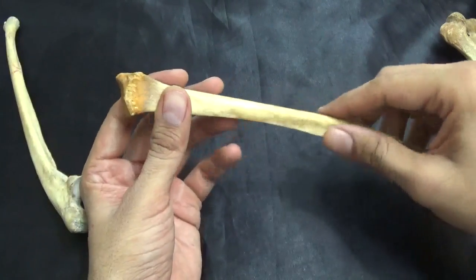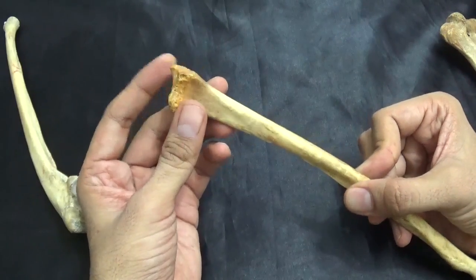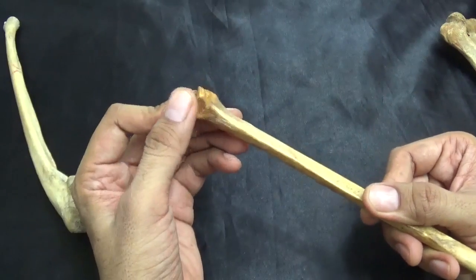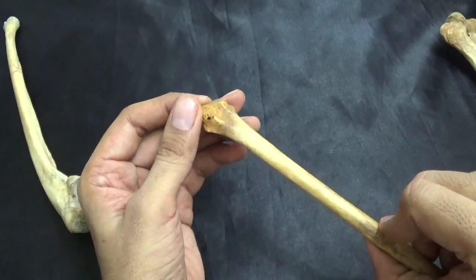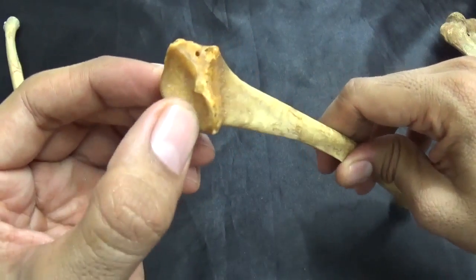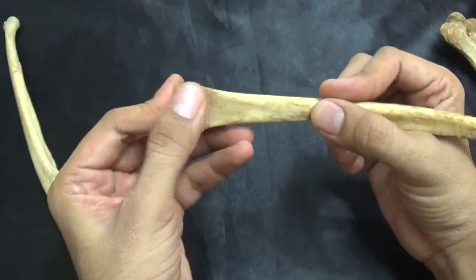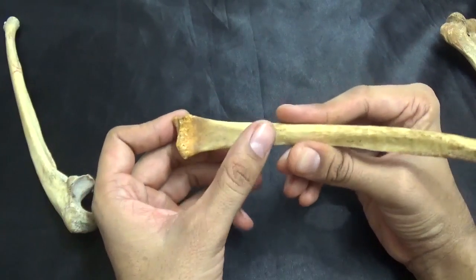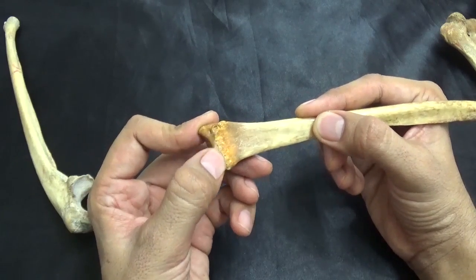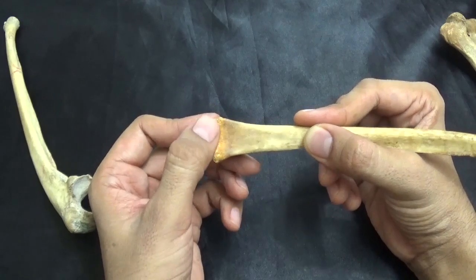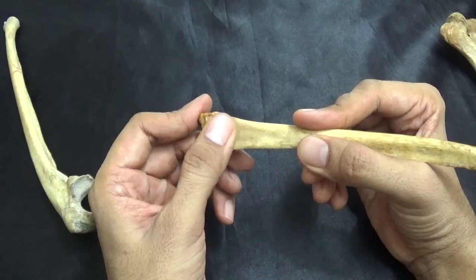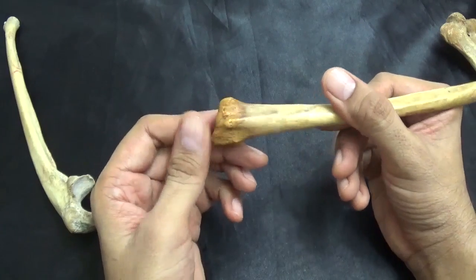Now the lower end is expanded, and it has got 5 surfaces: anterior surface, medial surface, lateral surface, posterior surface, and inferior surface. So the anterior surface, it is continuation of the anterior surface of the shaft, and it is crest like, and the radial artery is palpated against it. So that is anterior surface, but it is comparatively smoother as compared to the posterior surface.